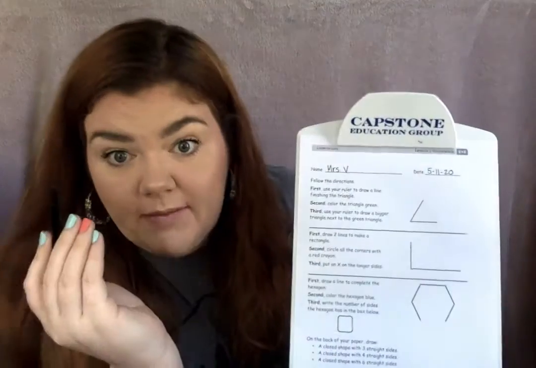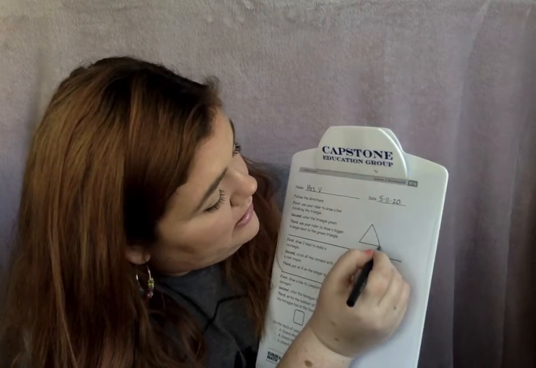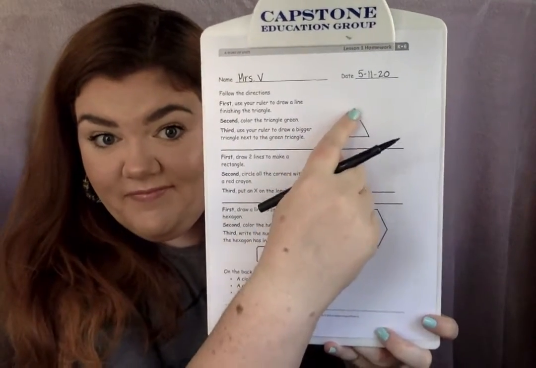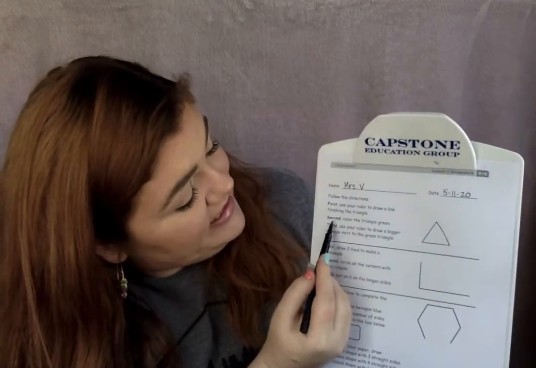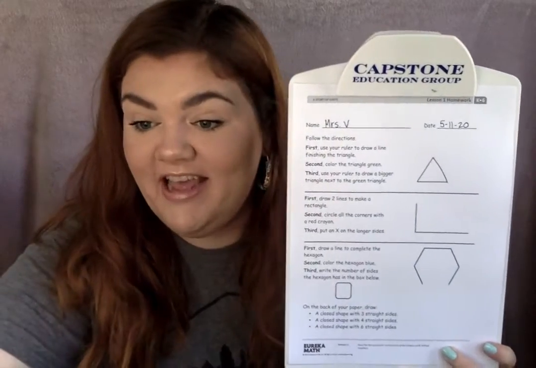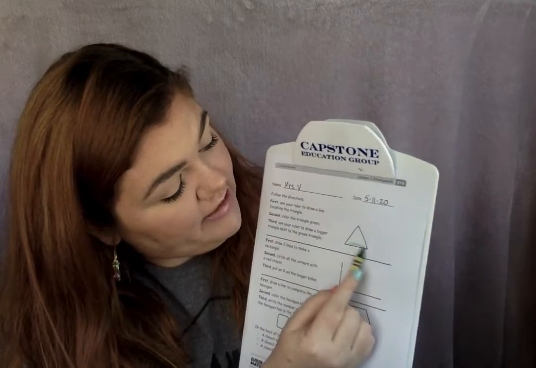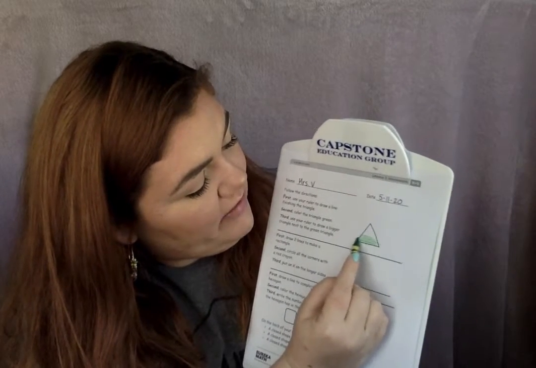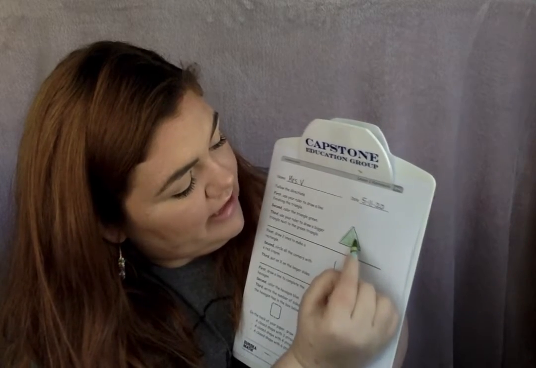So I'm going to use my pen and I'm going to draw a line as straight as I can to complete my triangle. See? Just like that. Okay, so it was the first thing we had to do. The second thing it says is color the triangle green. So what do I need to do? I need to get my green crayon and I need to color my triangle green. So that's what I'm going to do. I'm going to try my best and stay in the lines, Princeton K, because, right, we're getting ready to go to first grade and we need to know how to color in those lines.